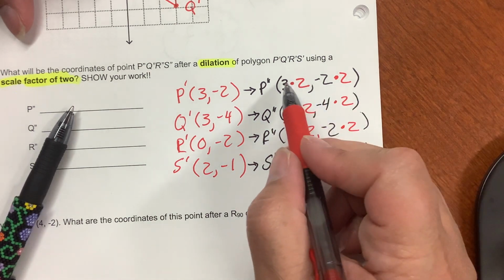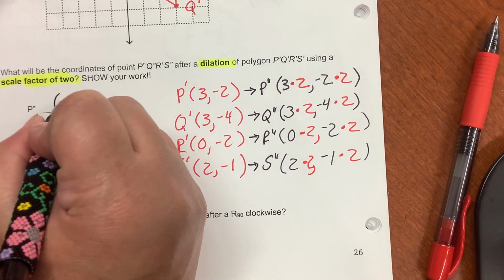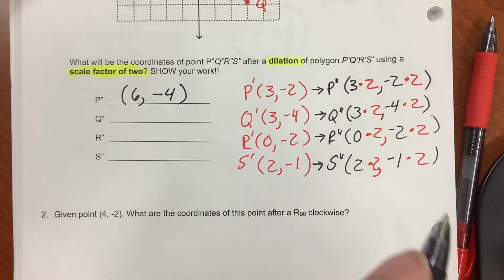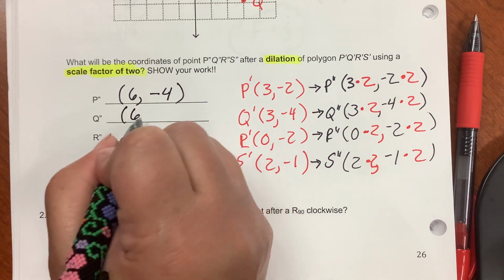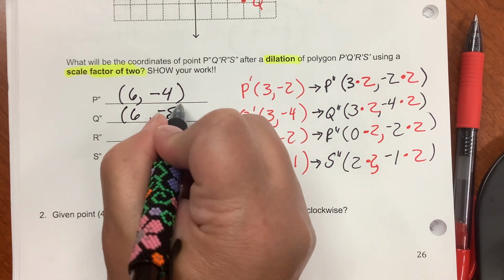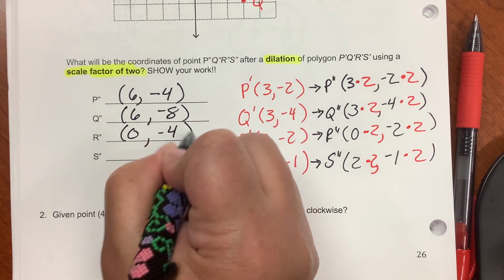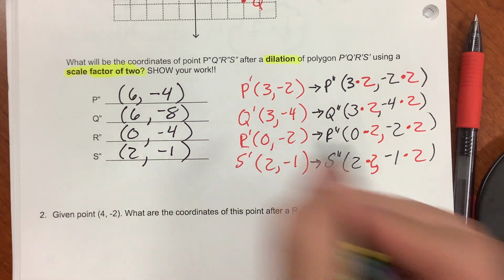All right, so let's see. 3 times 2 is 6, -2 times 2 is -4, so this is going to be 6, -4, and 3 times 2, still 6, -4 times 2, -8, 0, -4, and 2, -1. All right.